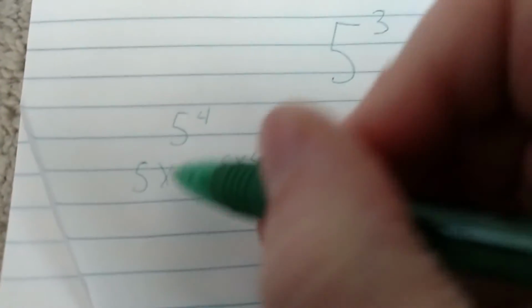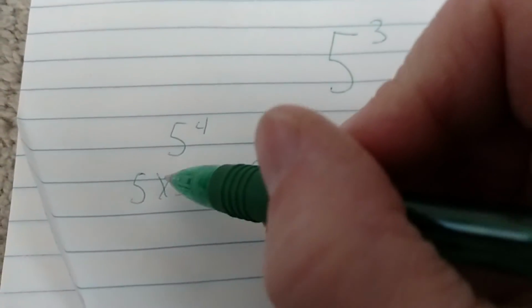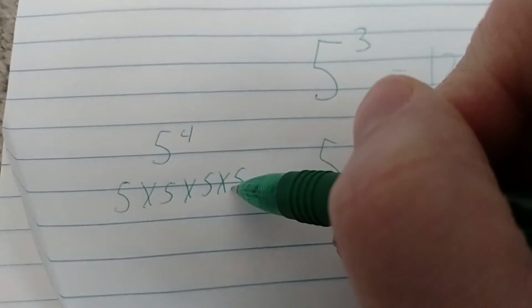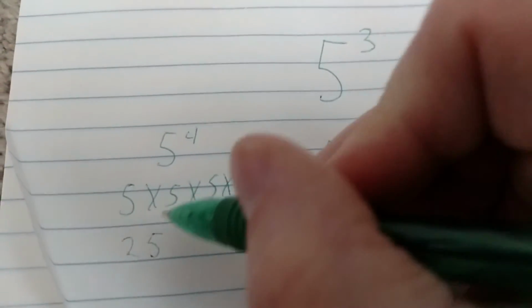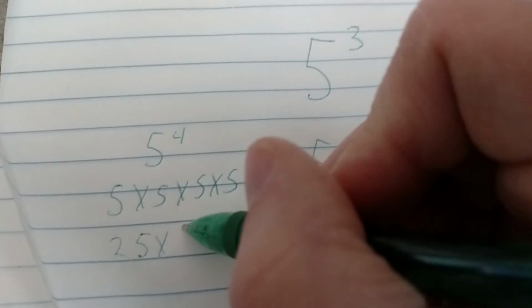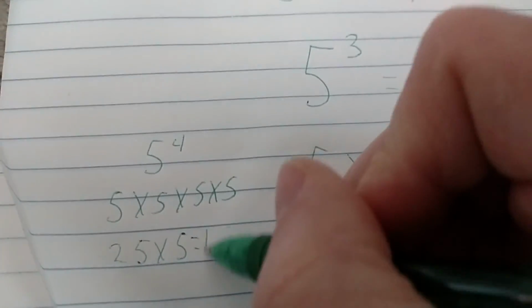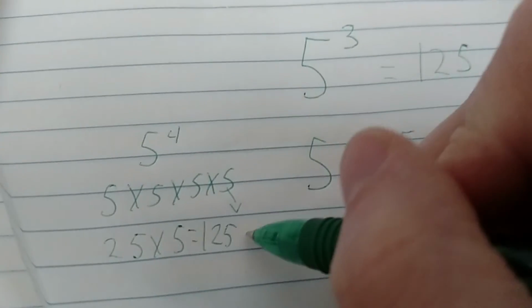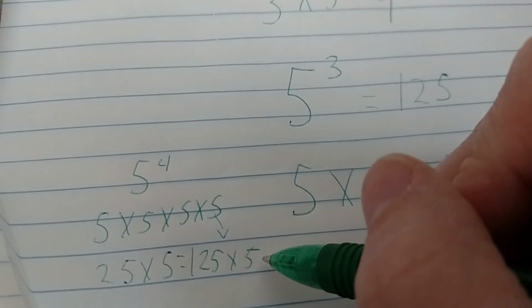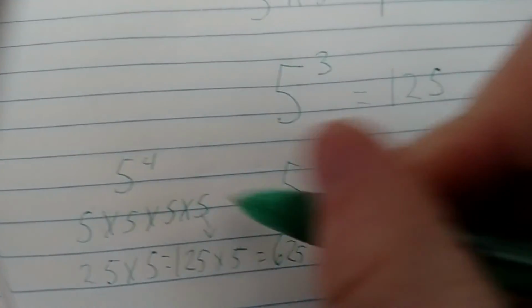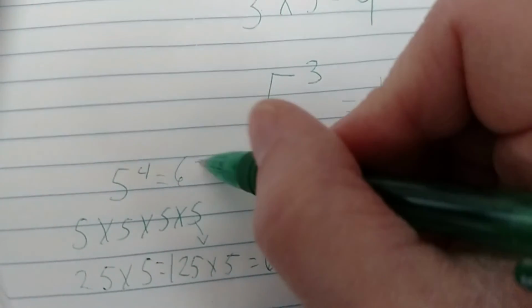Now if I did 5 to the fourth exponent, that would be 5 times 5 times 5 times 5. We're doing 5 four times, multiplying all of them. 5 times 5 is 25, times 5 gives us 125. And we have one more 5 that we haven't used yet, so 125 times 5 would give us 625. So 5 to the fourth exponent would be 625.